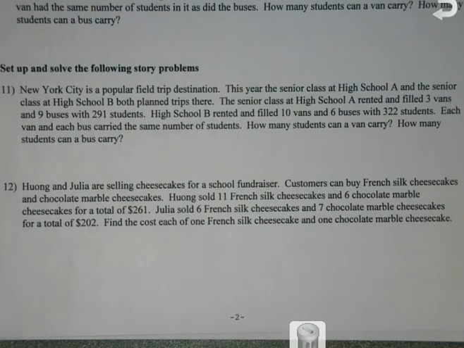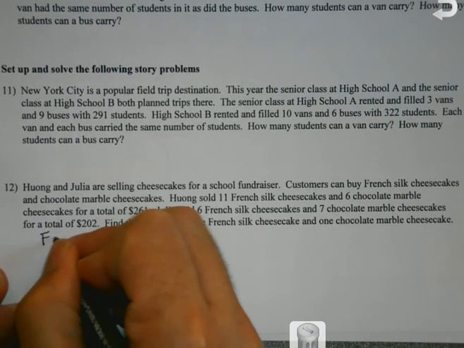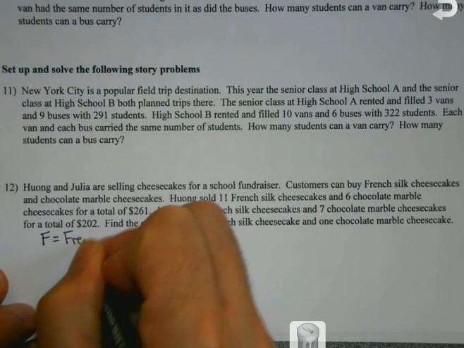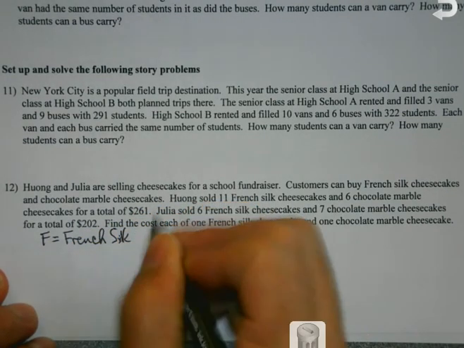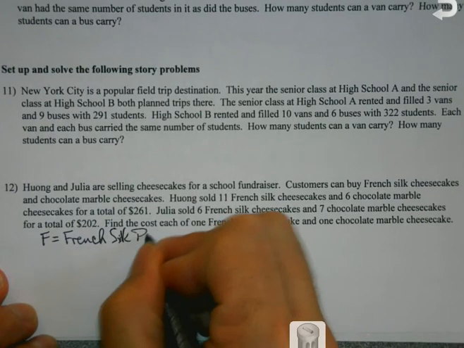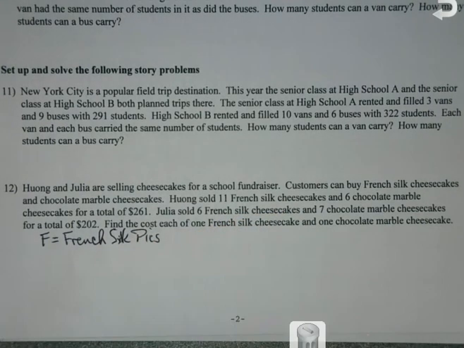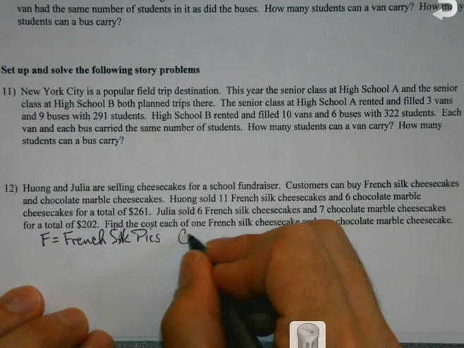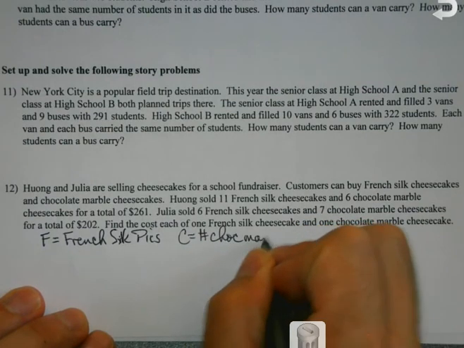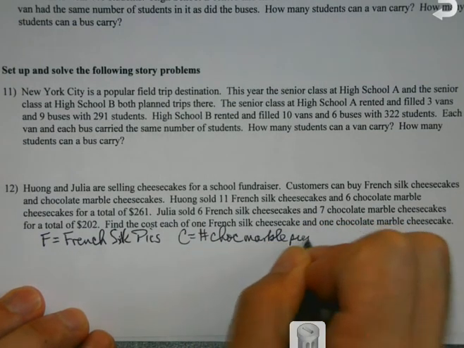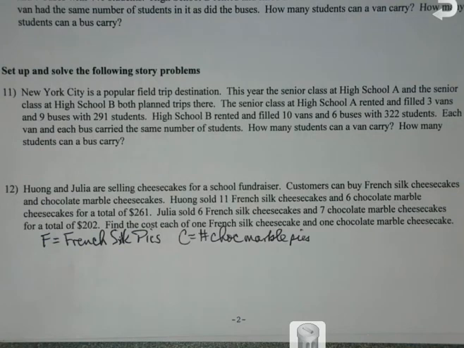Okay, so we're going to make F equal French silk pies, and we will make C the number of chocolate marble pies. Okay, let's get down to business.